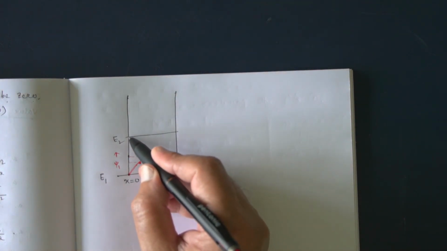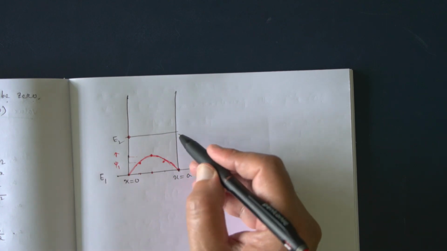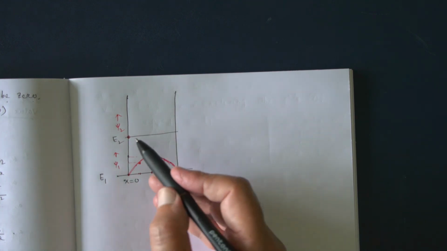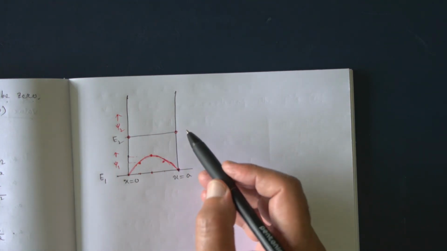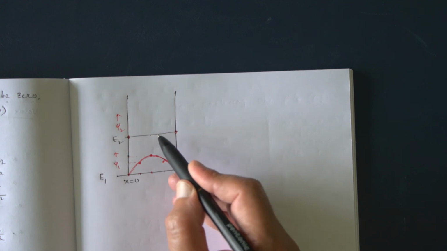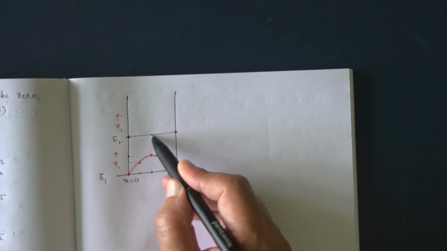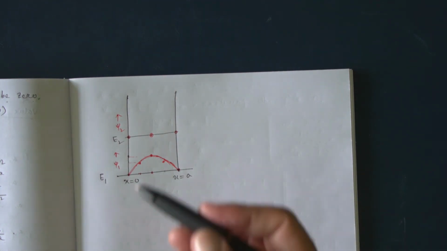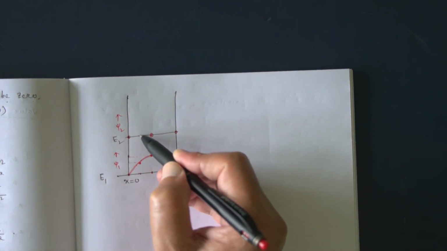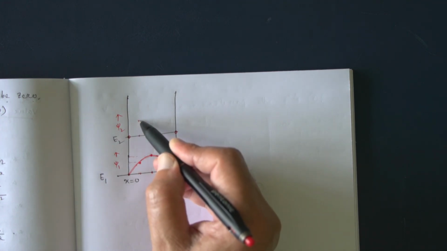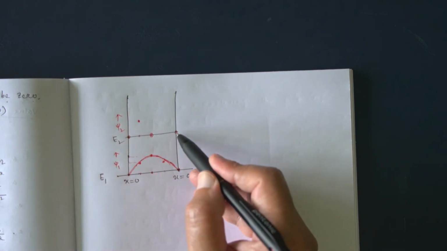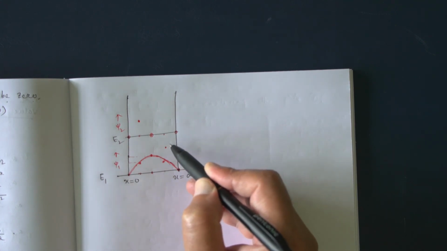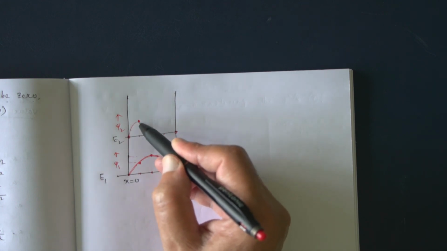At x equal to a, psi is 0. Now we are plotting psi 2. At x equal to a, psi is 0. At x equal to a by 2, psi is 0. This is the point. And at a by 4, psi is 1. This is the point. And at 3a by 4, this is minus 1. So the graph will be like this.